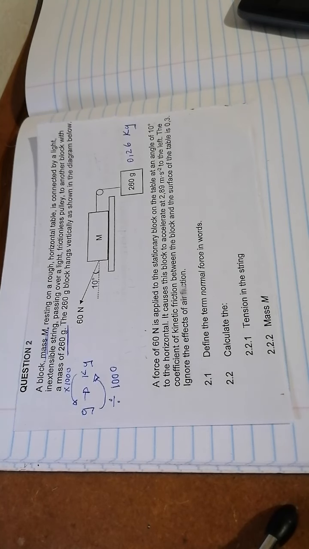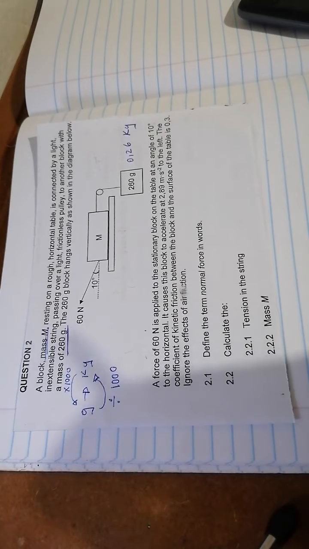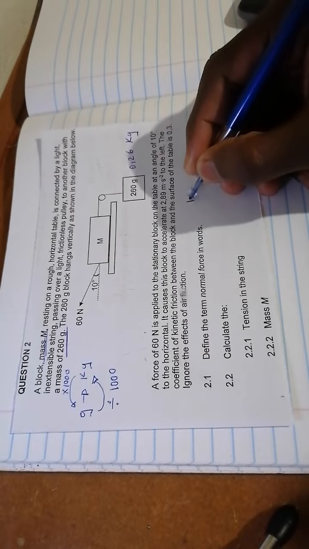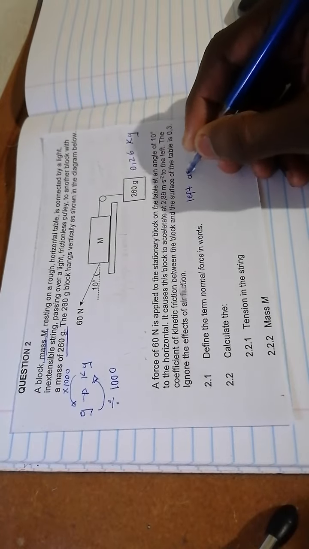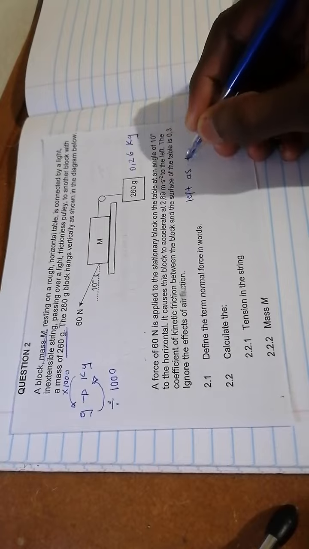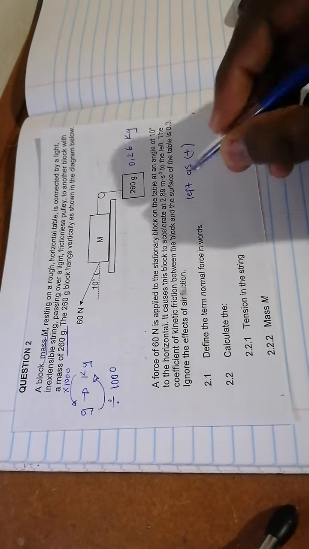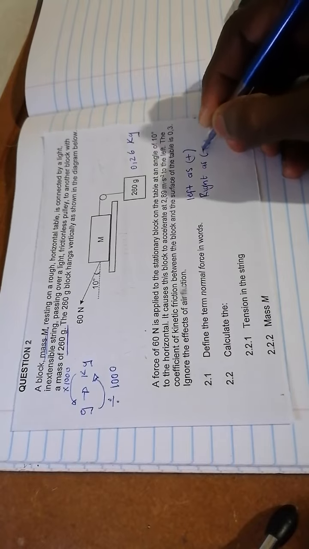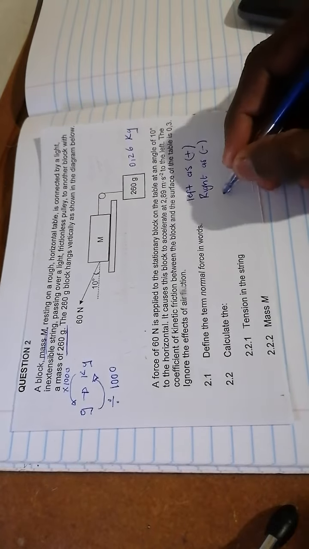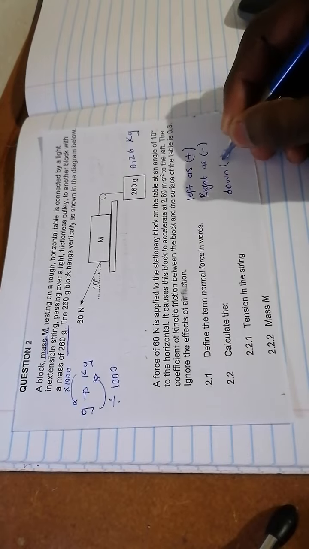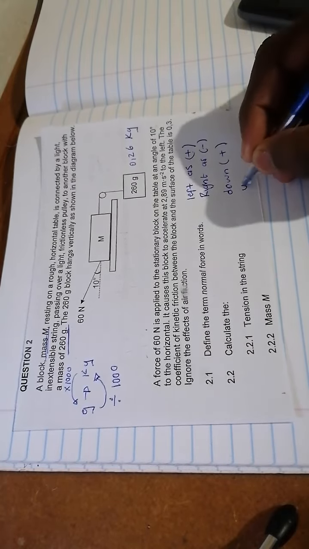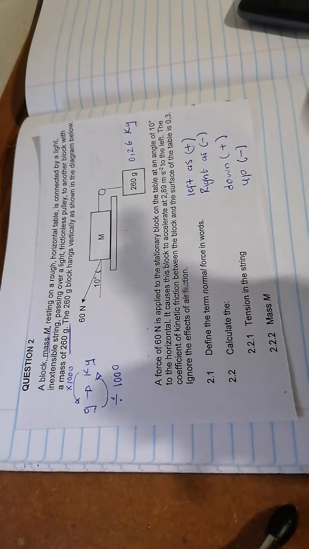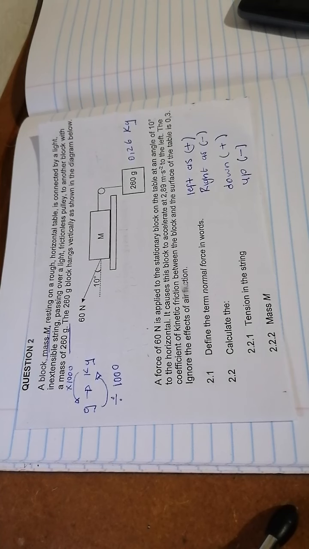So guys, the first thing that you have to do here, before I start the question, is choose the direction. We can say to the left is positive, and then if left is positive, the right is going to be negative. And also down as positive, and then up as negative. It's important to choose the direction, guys. This direction will help you to do your calculations very well.